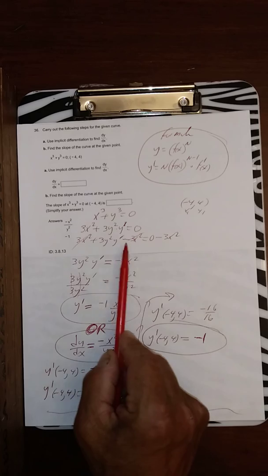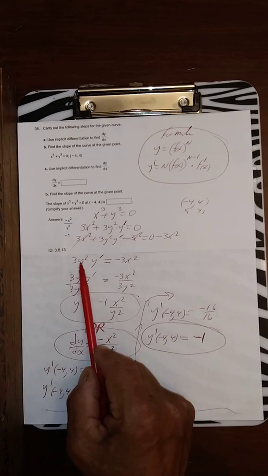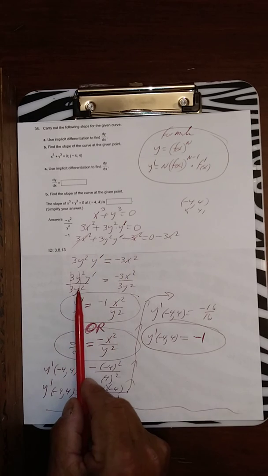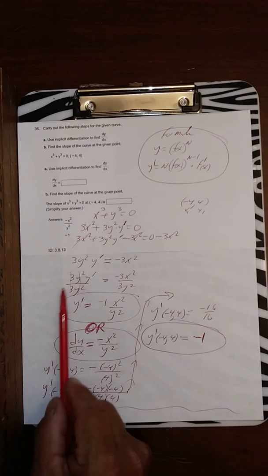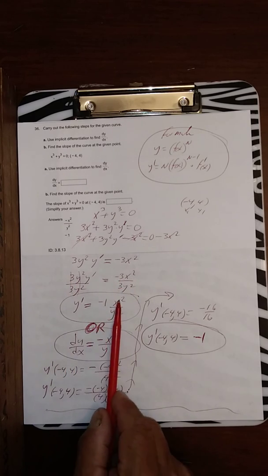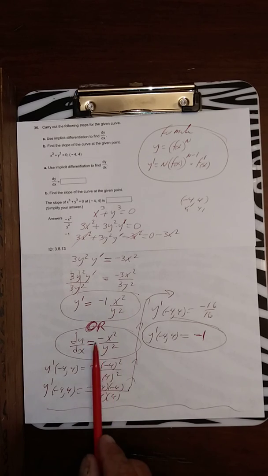So now minus 3x squared, minus 3x squared. So this is gone. So we have 3y squared y prime equals negative 3x squared, divided by 3y squared, 3y squared. Now, can this reduce? 3 divides 3, negative 1 times this, or dy/dx is this right here.